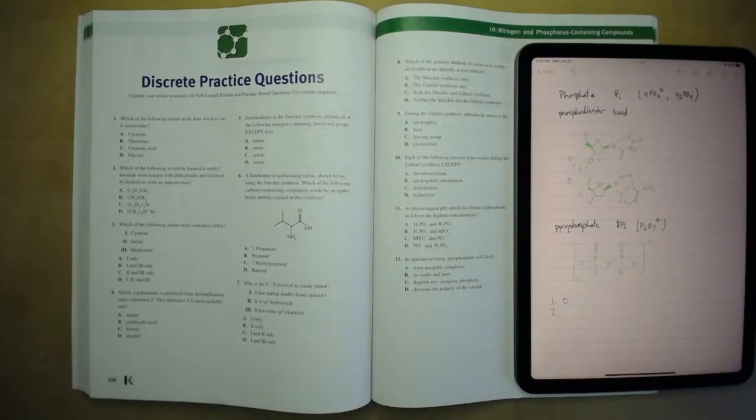2. Which of the following would be formed if methyl bromide were reacted with phthalimide and followed by hydrolysis with an aqueous base?